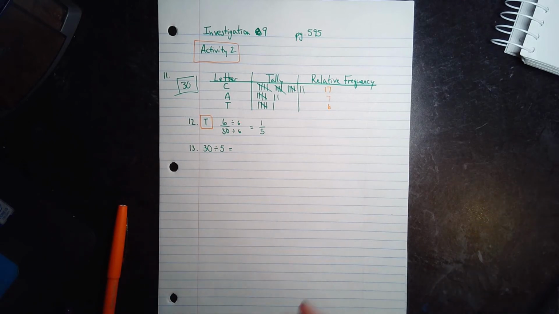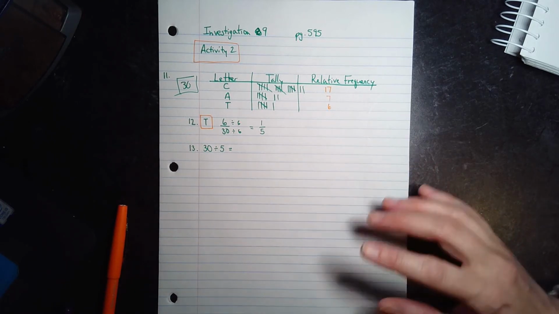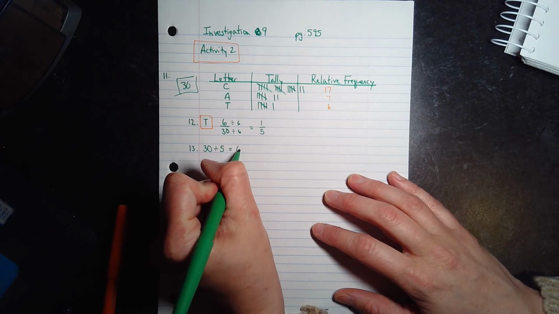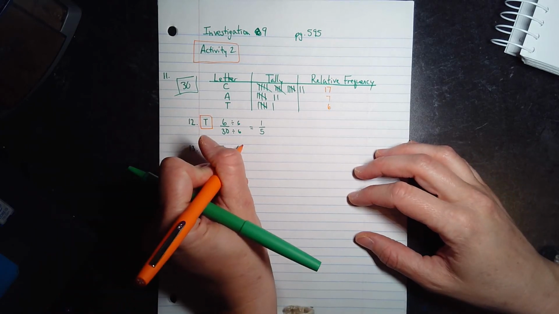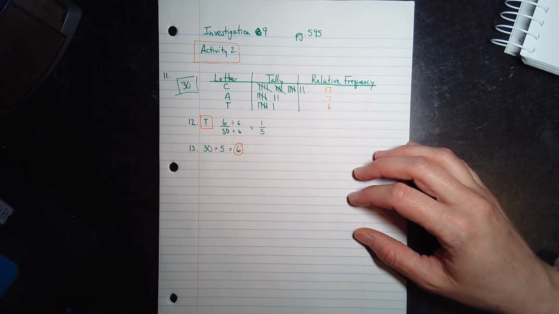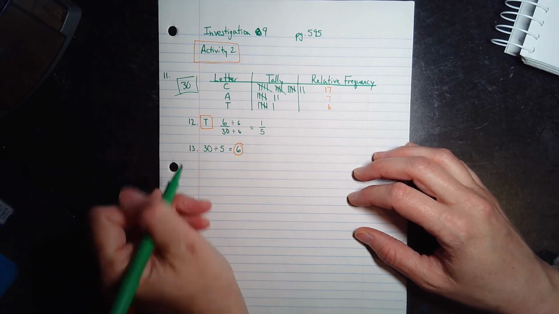I had 5 cards here. Then that would be 6 times per card. Okay, so if your partner, well, if you, because you did it yourself, if you wrote a letter just once, you would assume that you would choose that card 6 times. Okay.